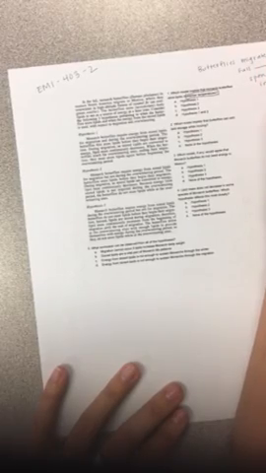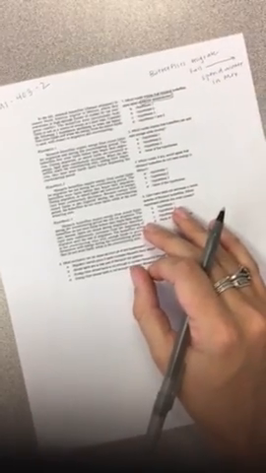So what I know is that my butterflies migrate in fall, and then in winter in Mexico. That's what I know from this passage.